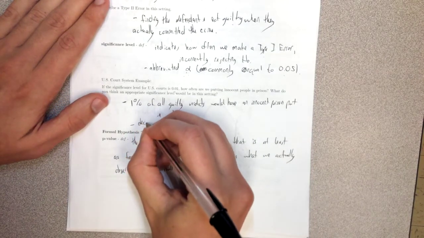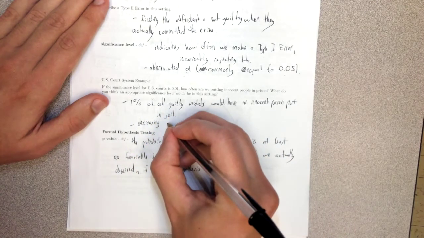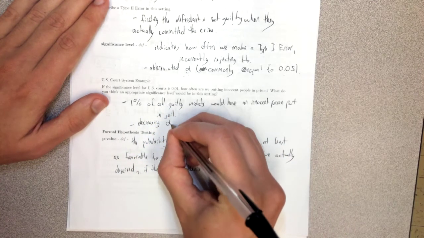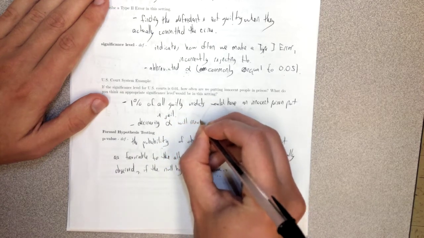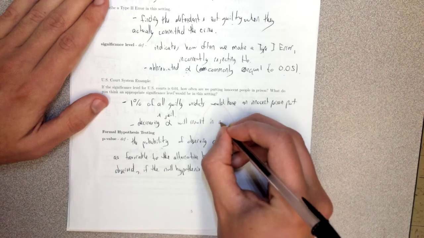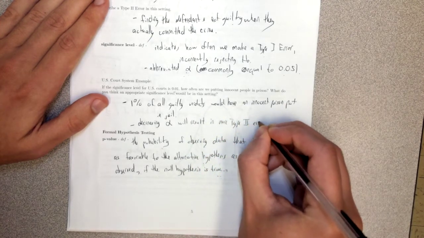It's going to be different for everyone, but we're just going to make a note that decreasing alpha will result in more type 2 errors.